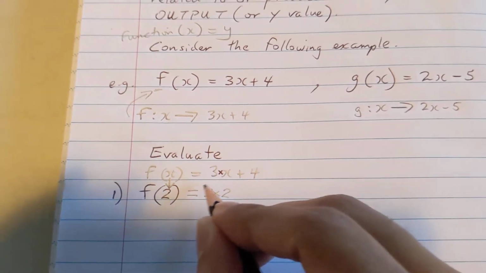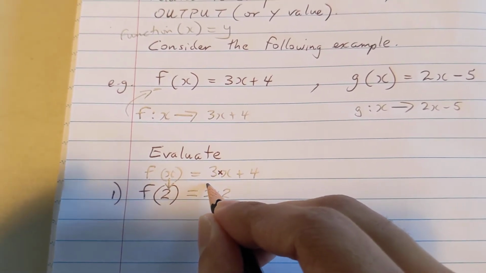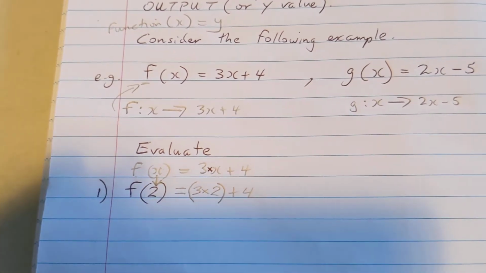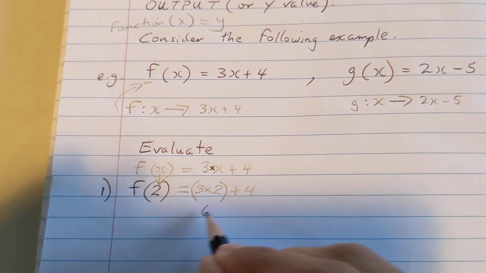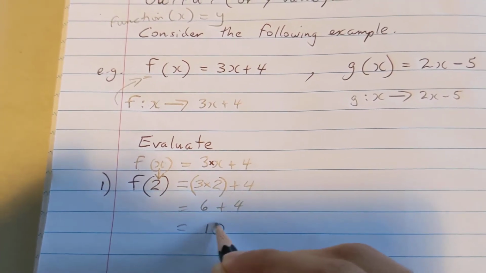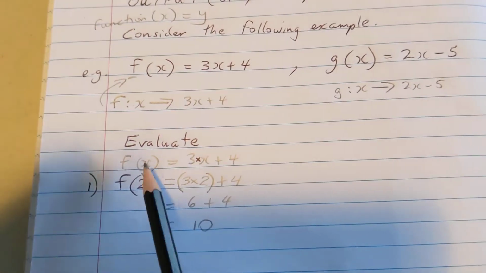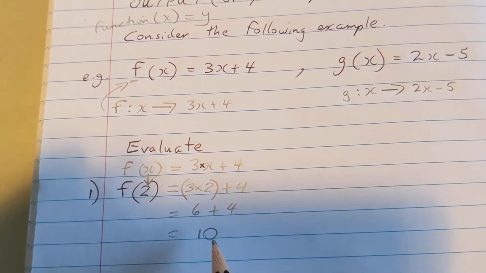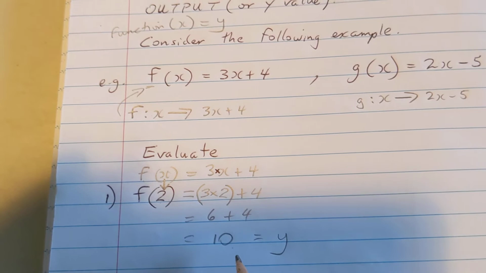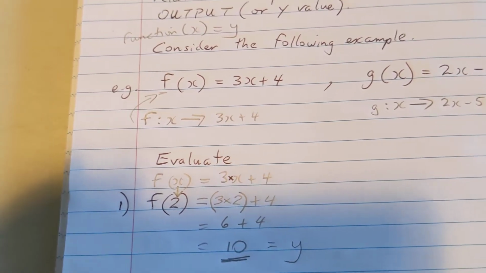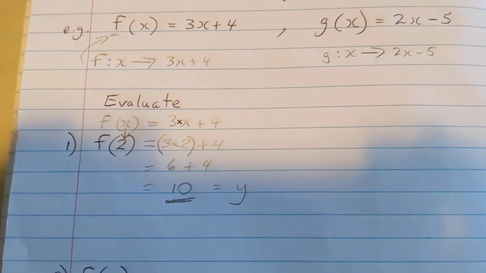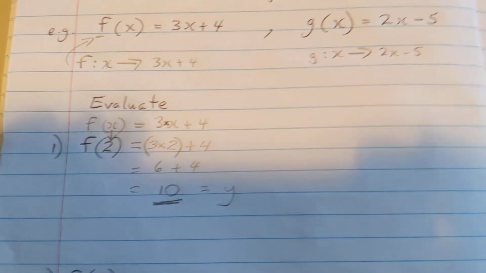So in other words, I input x as 2 into this question. So I need to work out 3 times 2, and the plus 4 is still there. 3 times 2 is 6, 6 plus 4. So my answer for this one is 10, meaning when I have an input of 2, the output or my y value is going to be 10. Now they wouldn't expect you to put back y, that's the answer and the question is finished, but you can see how simple it is once you understand what you're doing. It was just substitution really.